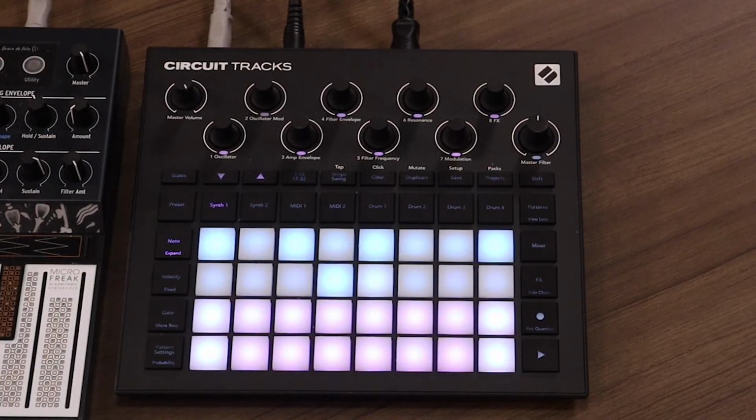Okay, so that about does it for the intro on the circuit tracks. With this, you should be able to start making some of your own patterns and just exploring some of the sounds that are on this device.